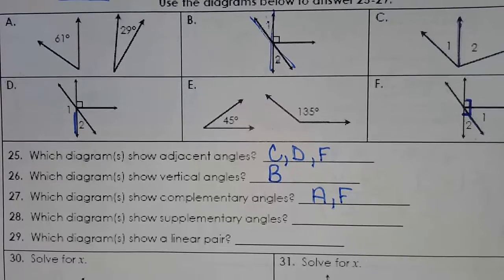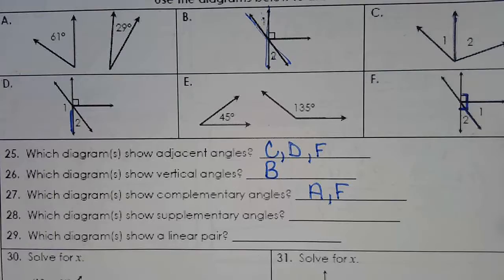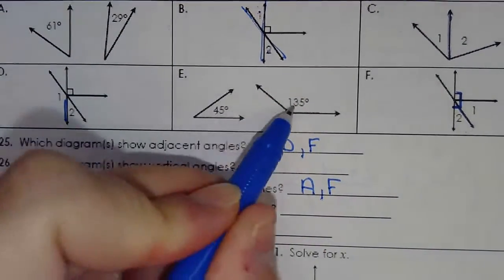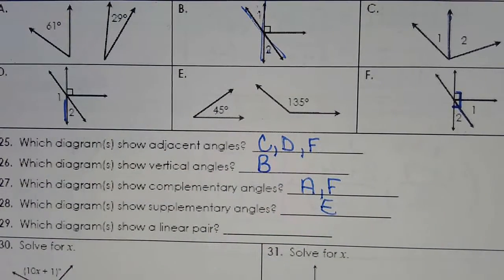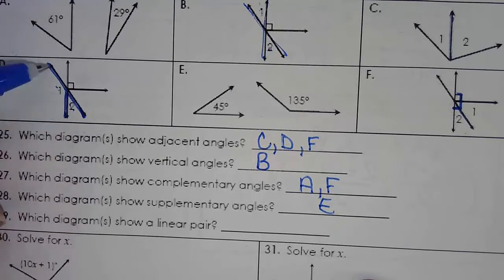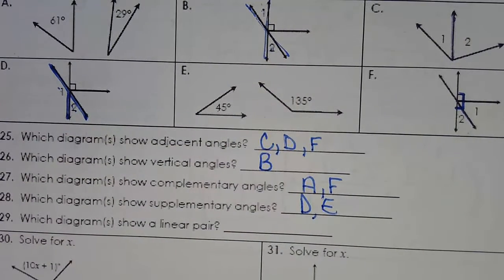D wants to know supplementary. Supplementary angles are any two angles that add up to 180 degrees. So E in this case is kind of obvious because if you take those two and add them together, you do get 180. On a picture, anytime you have two angles that are adjacent or connected together and they are along a straight line, so like right here in D, these two are connected together and they are along a straight line, they are also considered to be supplementary. So D would be your other set of supplementary angles.